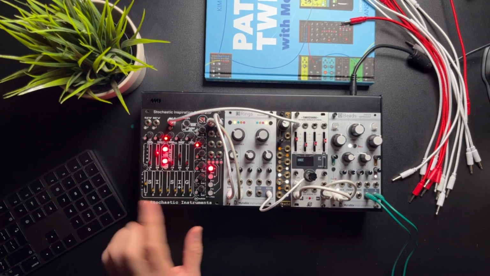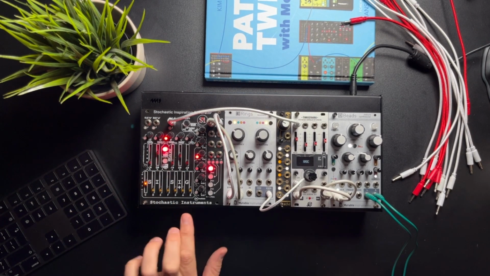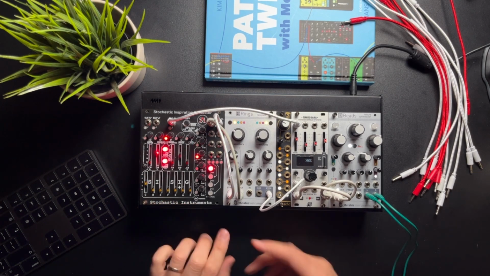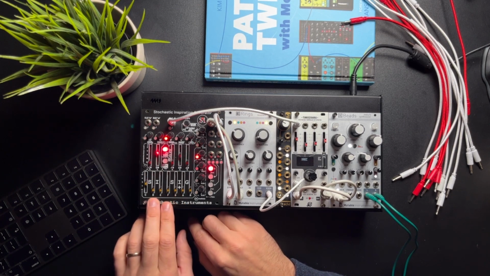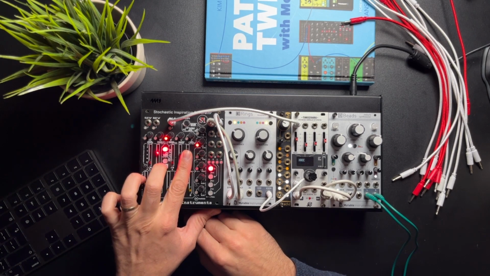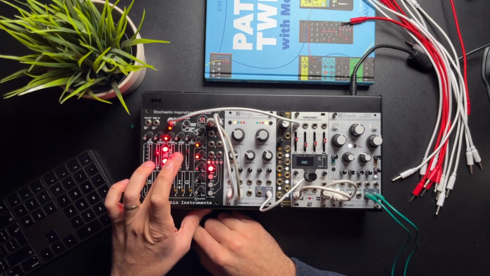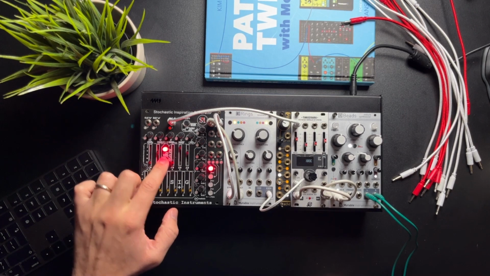Pressing loop again switches between the loop playback and the normal stochastic playback. So this is quite cool because I can have some randomization. Let's bring some more notes in actually. Let's bring some B flat in. And then I can go back to the loop.